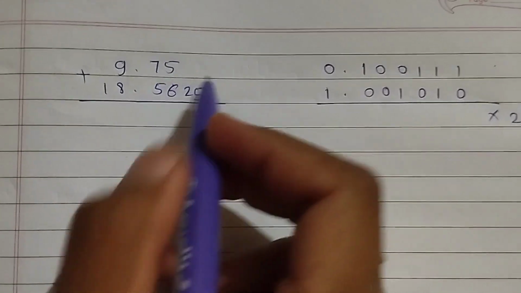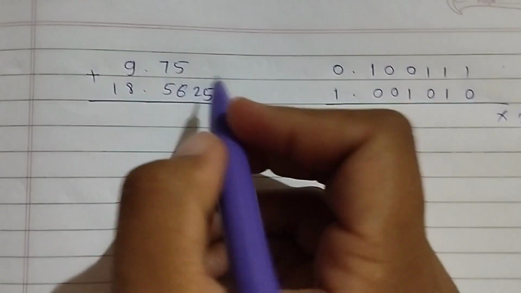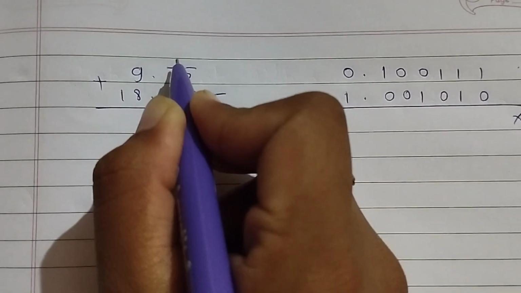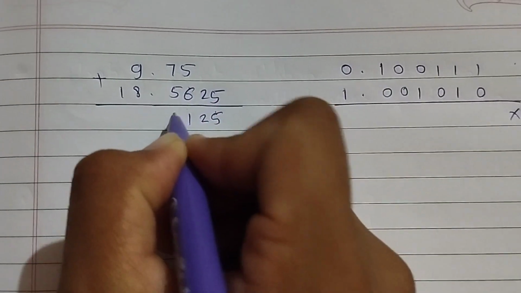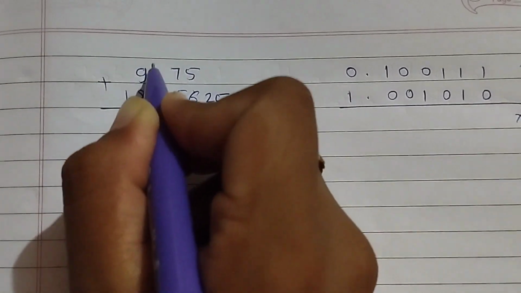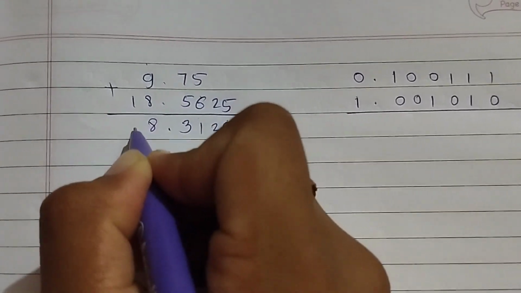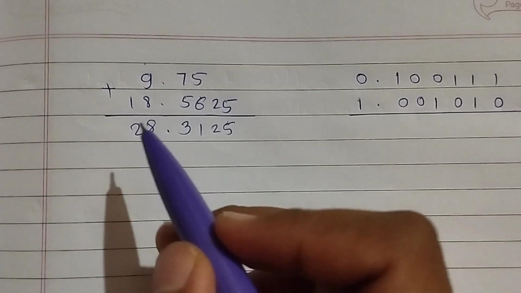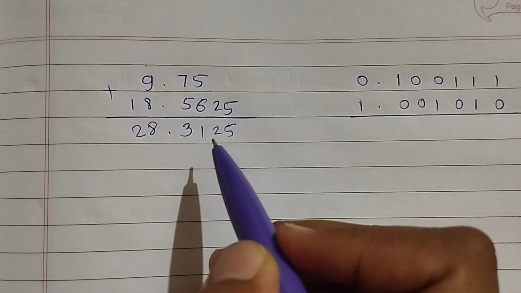When we perform the addition of the decimals, what do we get? 5, 2, 11, carry 1, 13, carry 1, 18. So when we do addition, we get 28.3125.